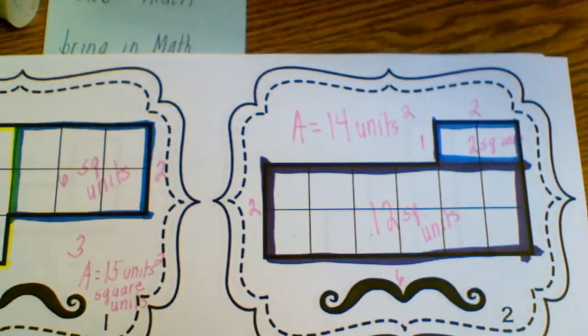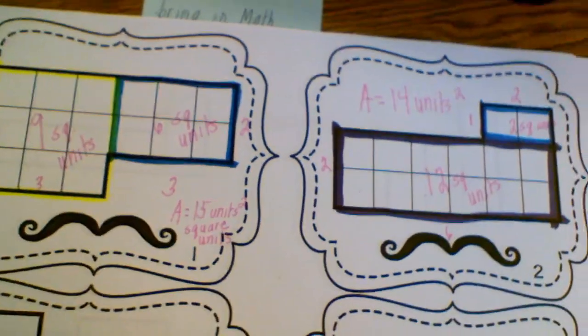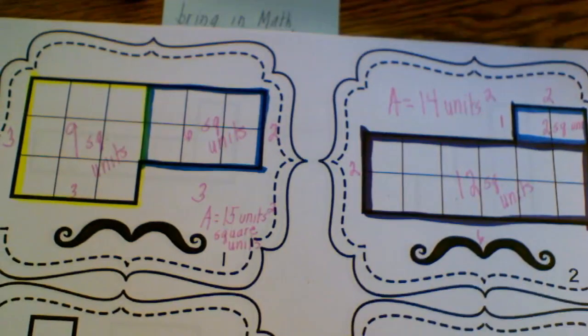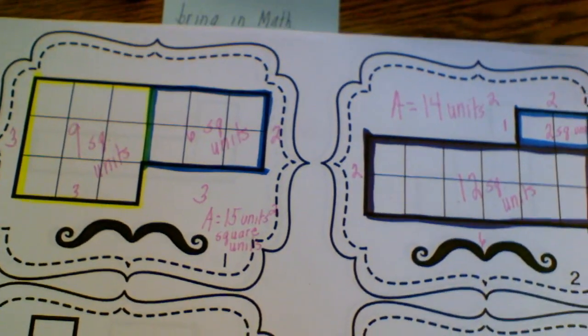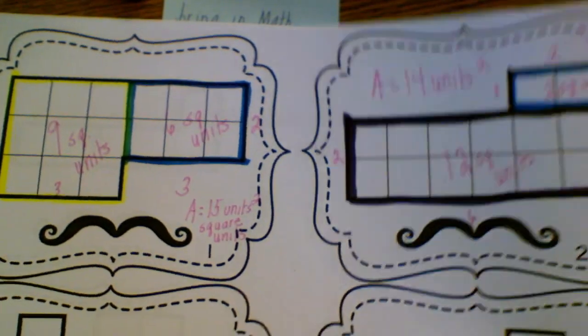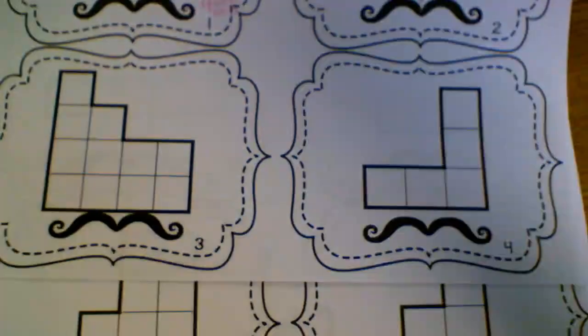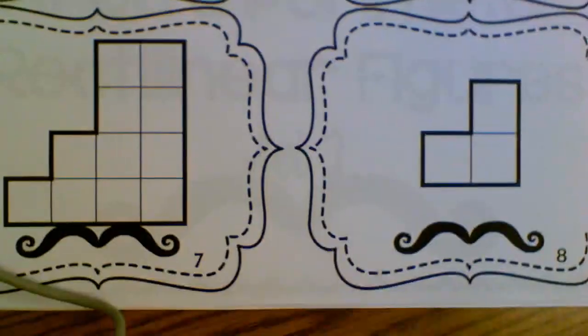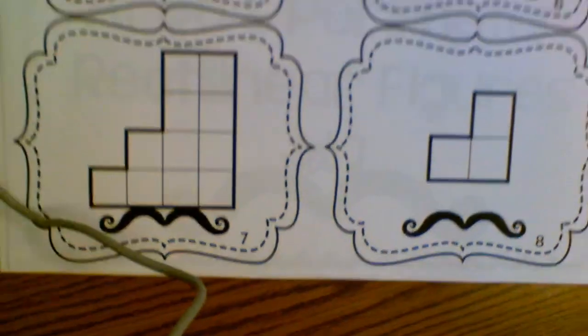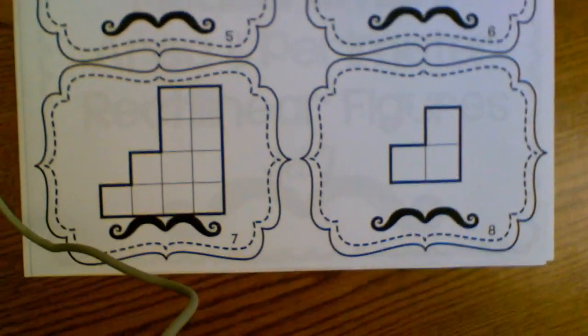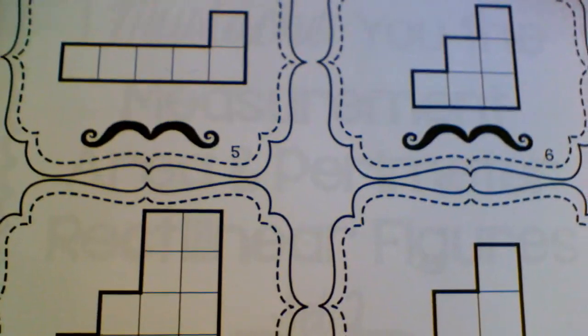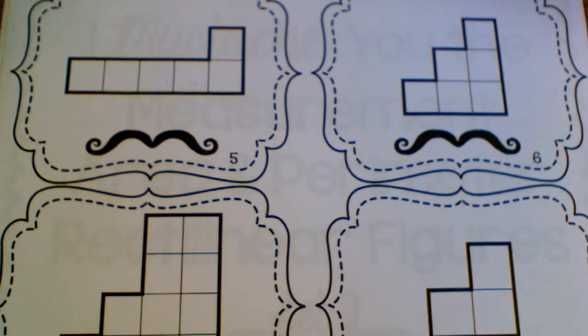We just did the first 2 on our own. Okay, you're going to finish the entire set 1. So that means you'll do problems 3 and 4. And then you'll turn the page and do 5, 6, 7, 8. That will give you great practice for tomorrow.